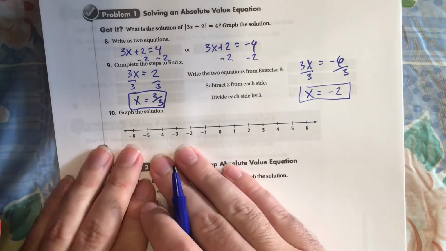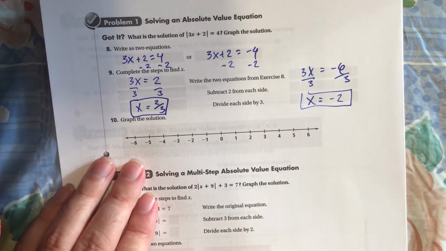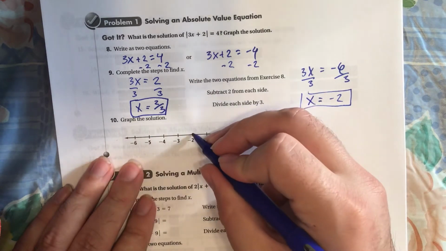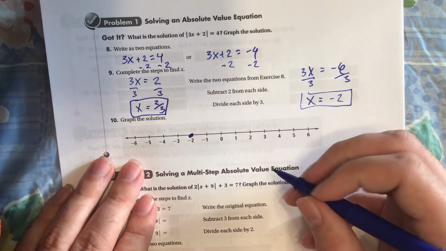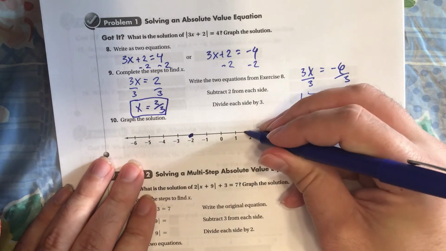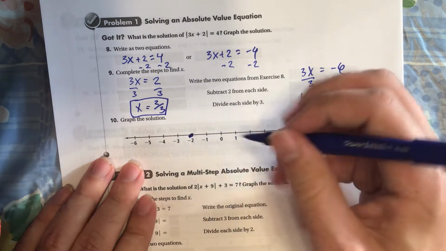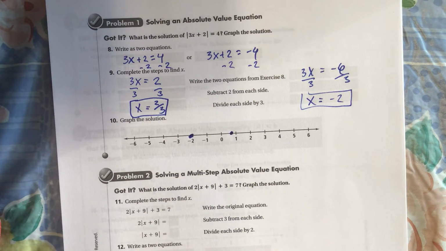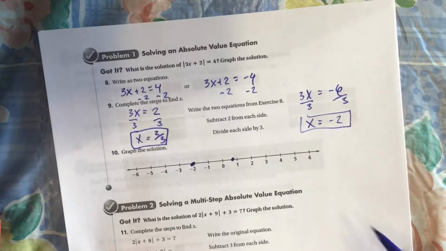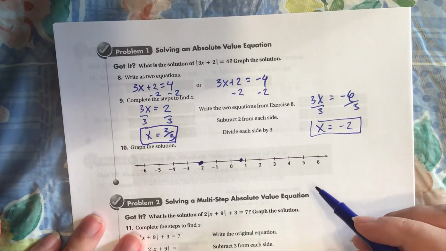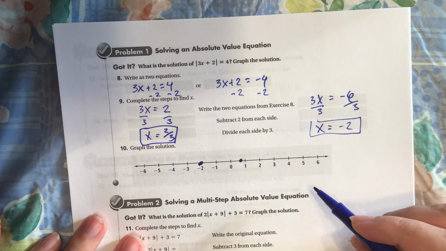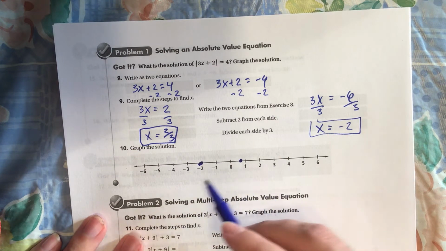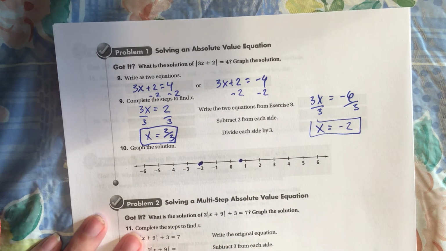You can graph on the number line here. So we have negative 2, and we have 2/3, which is between 0 and 1. There we go. Okay, that is it. Most likely they might not make you just put the dots on the number line, but it's always good to know how.